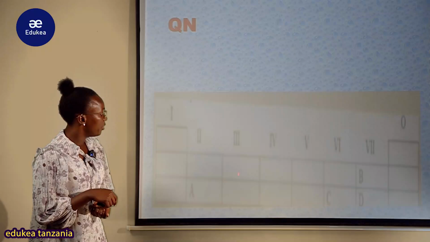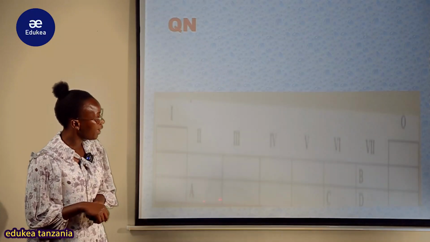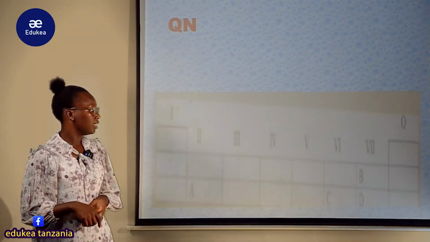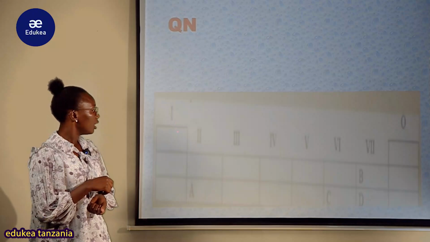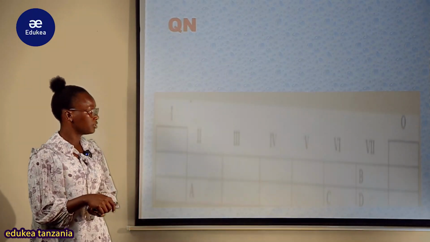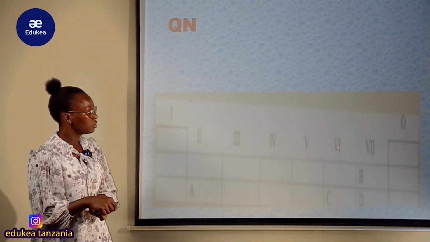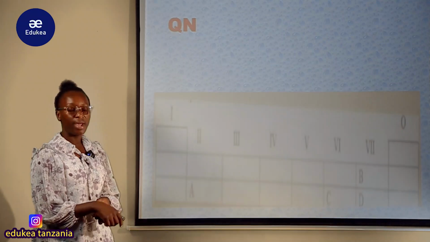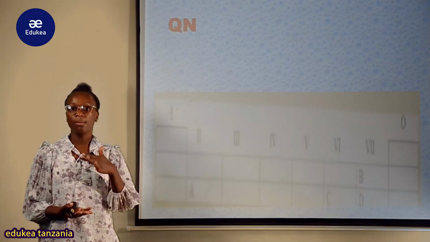So here is the periodic table ambapo umepewa compound A, B, C na D. Umepewa kuanzia group 1 mpaka group 0. Ambapo group 8 ndio group 0 sometime or noble gas group.